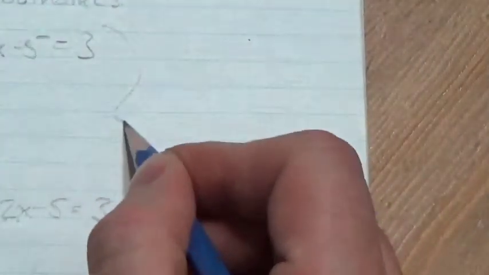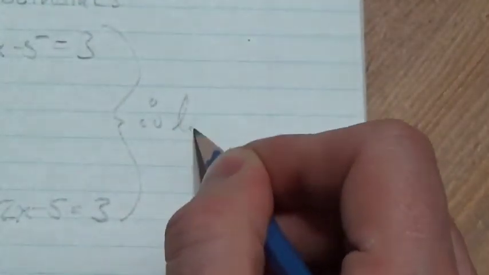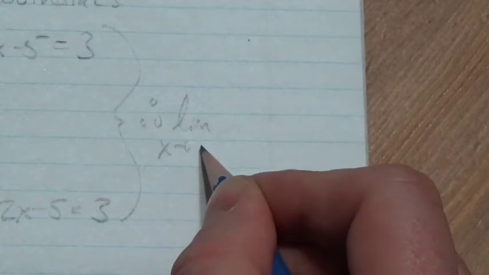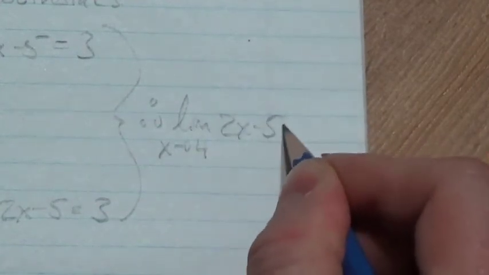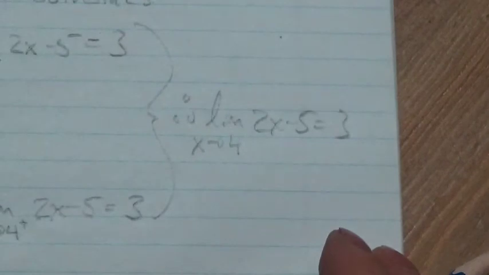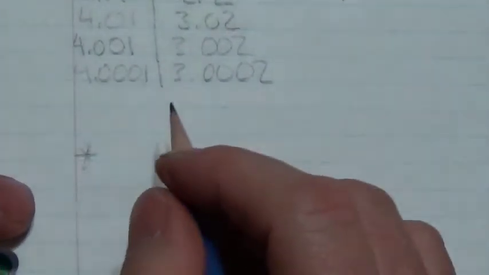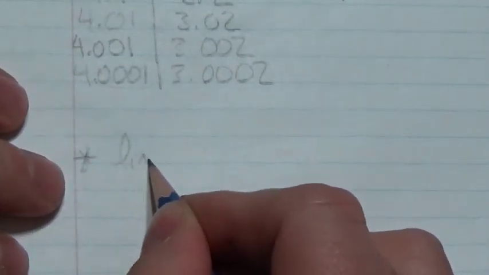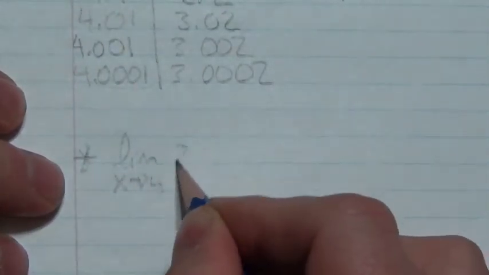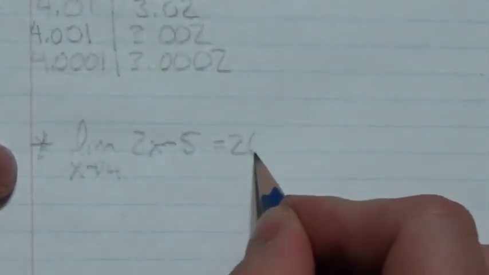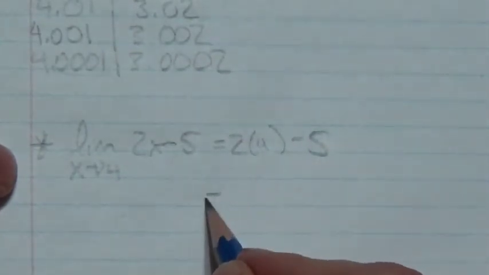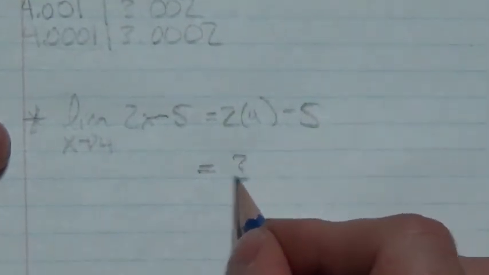Now, because approaching it from the left and approaching it from the right yield the same value, I can conclude that therefore the limit as x approaches 4 for 2x minus 5 is going to equal 3. Now, it is not an insignificant thing to notice that in this particular case, when I wanted to find the limit as x approaches 4 for 2x minus 5, what I could do here was plug in the 4. And so 2 times 4 minus 5 was equal to 3.